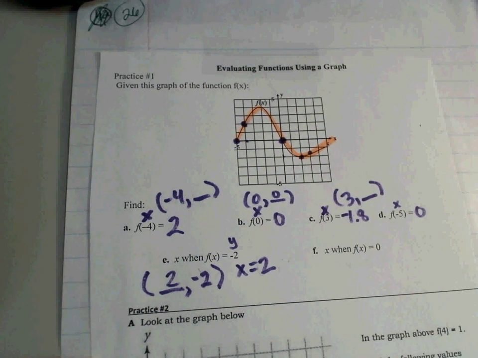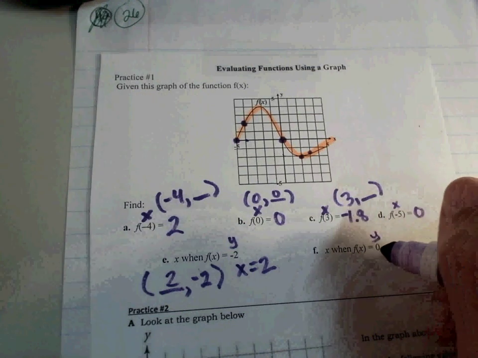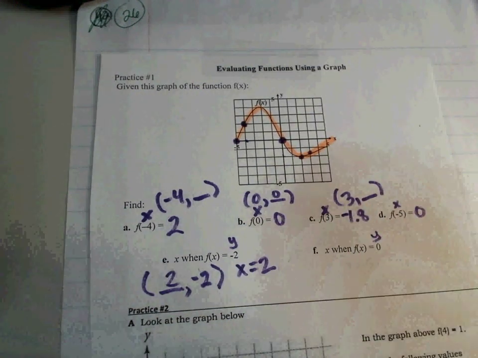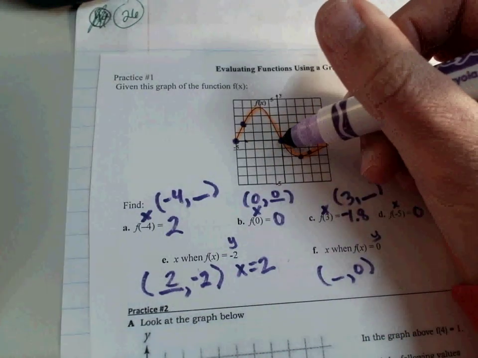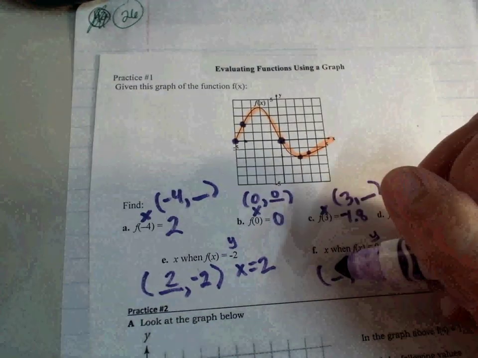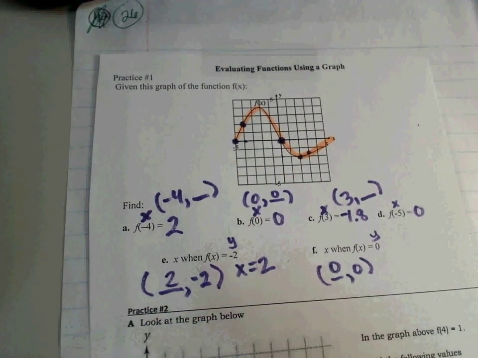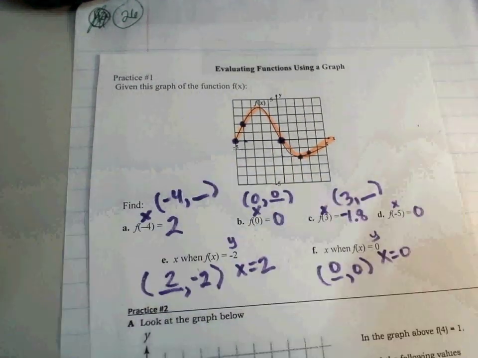All right, the next one, your y is 0. Okay, well, we already showed you that point. So this is blank comma 0. So that would be right here, and you're on your orange graph, so your answer is 0. So you would write x equals 0.